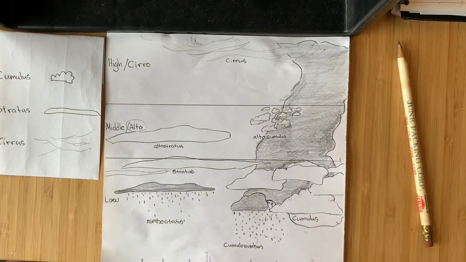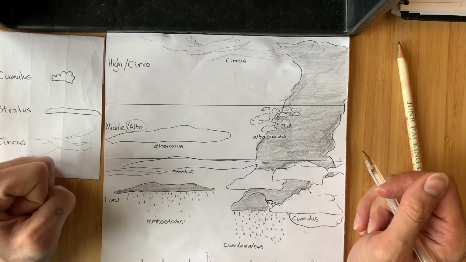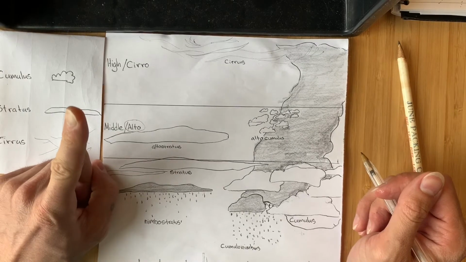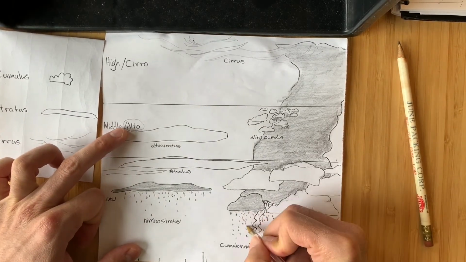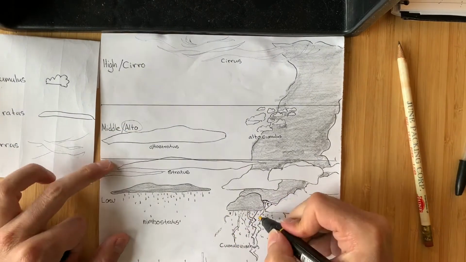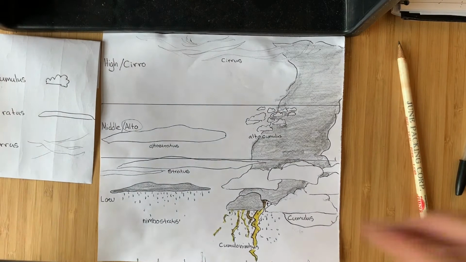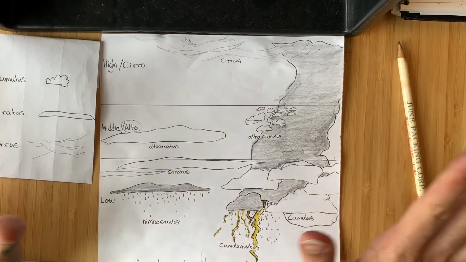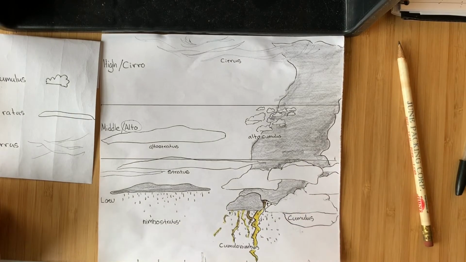So another special thing about cumulonimbus is, guess what it can do? It's the only cloud that does it. Maybe you know already. That's right. Cumulonimbus is the only cloud that can make lightning. So that is a really special thing.